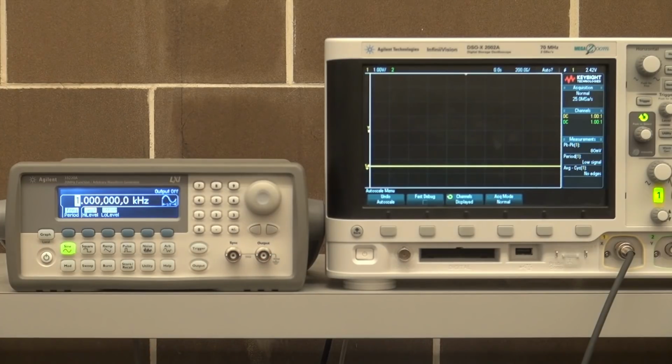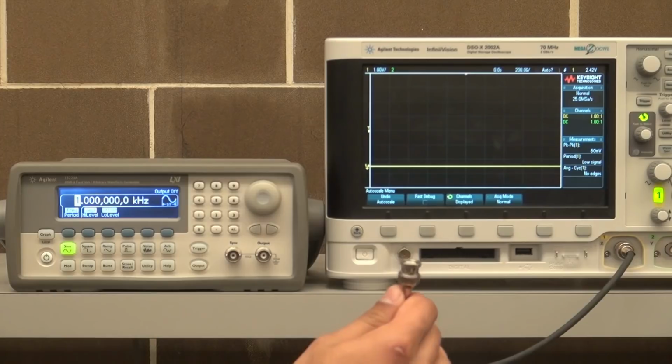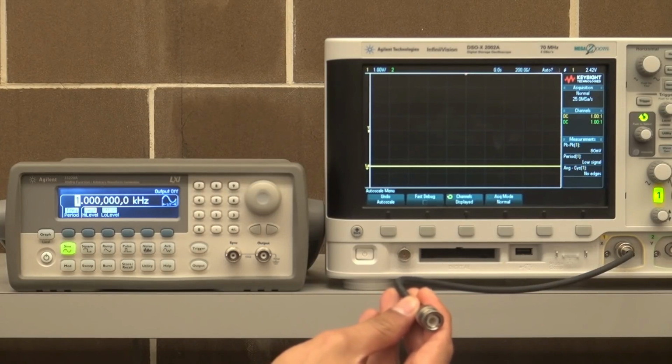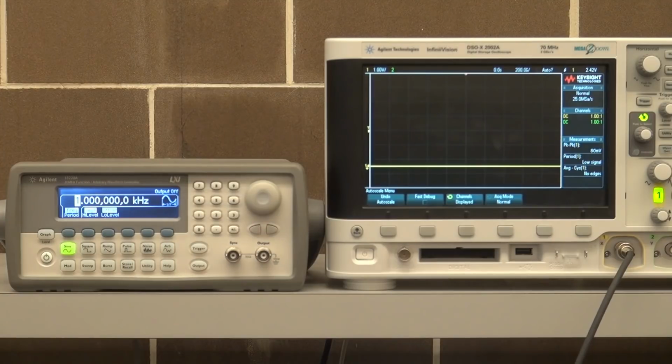This is where you will connect your cable if you are wishing to output a function to an oscilloscope or some other device. The cable in question looks like this and has a bayonet attachment at the end. This goes onto the port, which has 2 pins on either side that serve as guides.